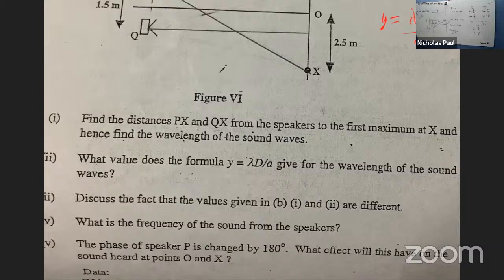Now, how much do you get for lambda? So we know what y is, right? y is 2.5. We don't know what lambda is. T was what again? 6? And a is how much? 1.5. So lambda is 0.58 meters.